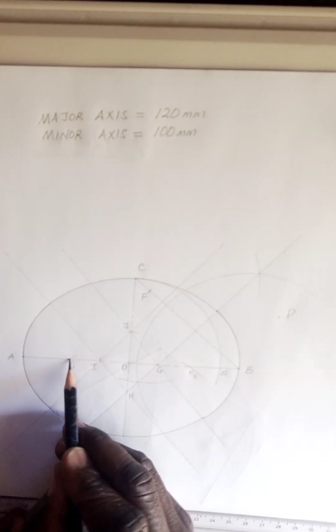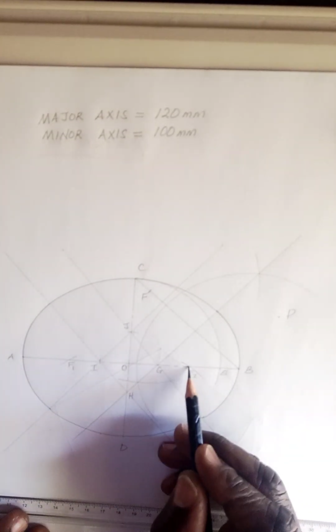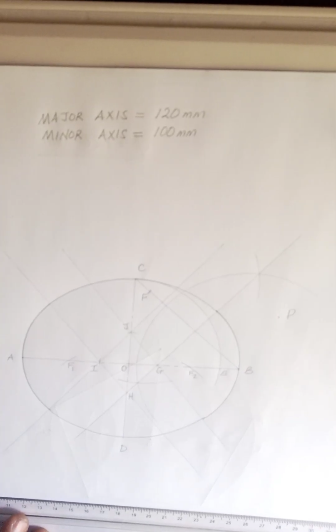So this is the focus F1, and also F2 is the focus.